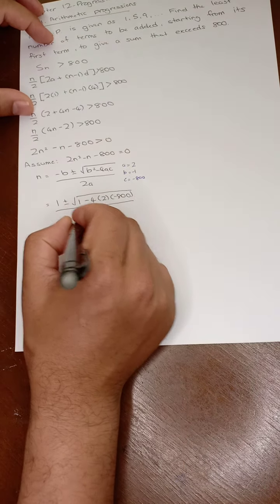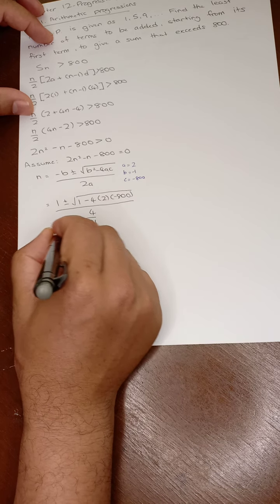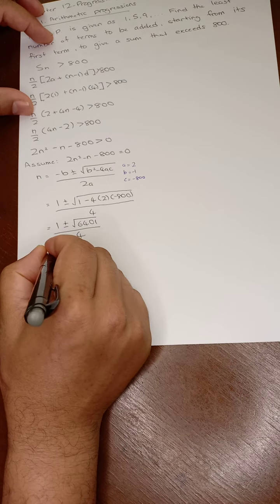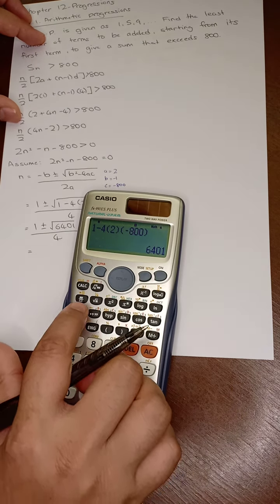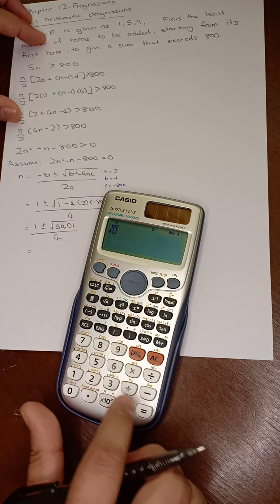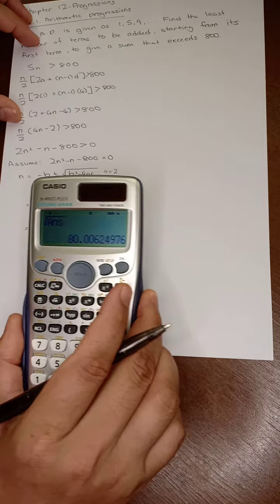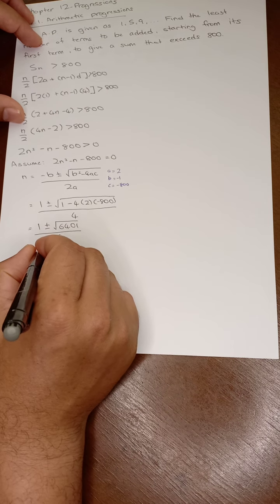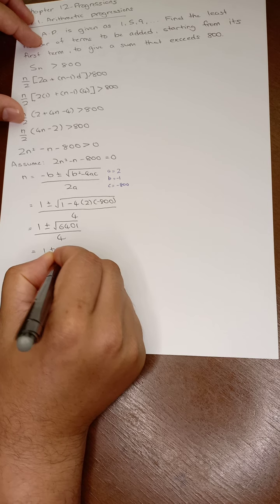Square root of 6401 is 80.006. I'll take it as 80, so 1 plus minus 80 over 4.